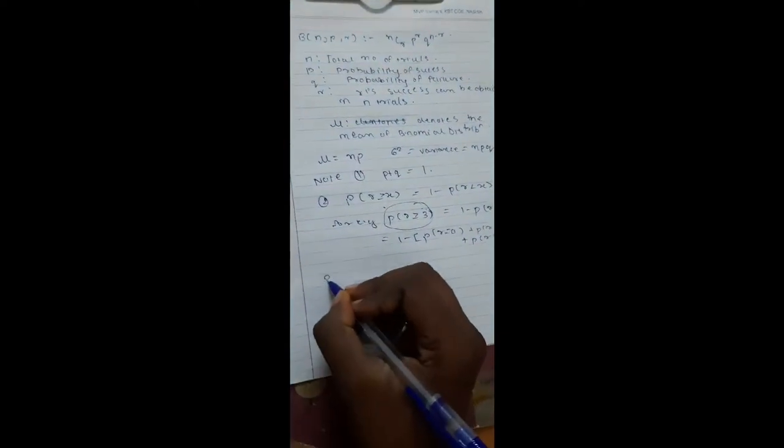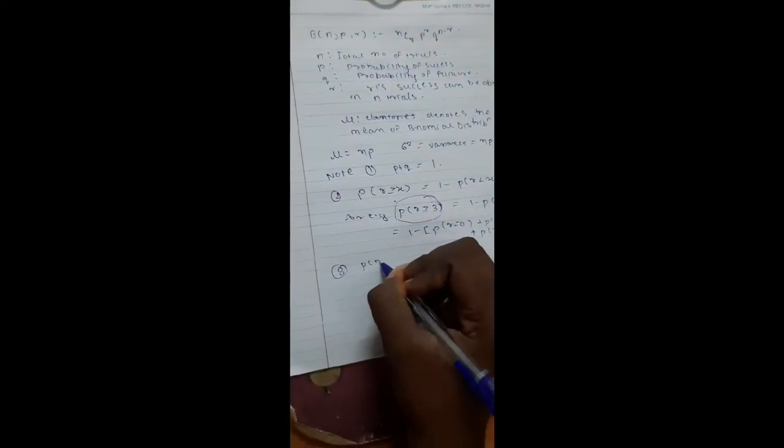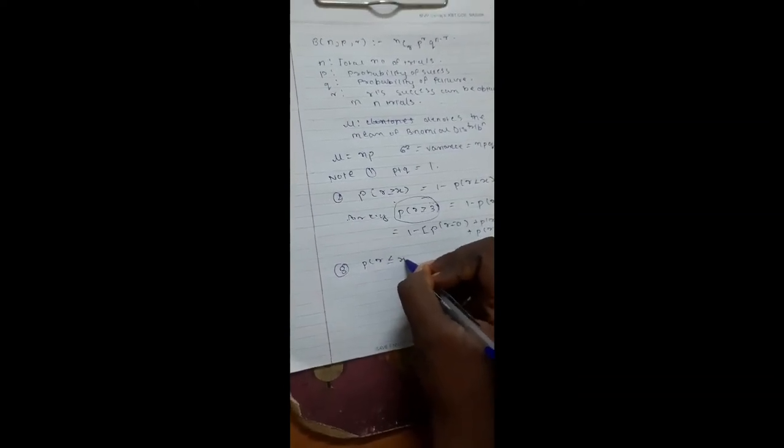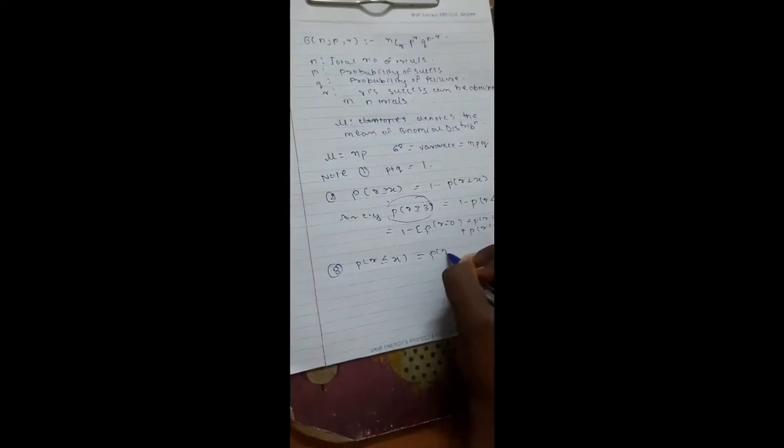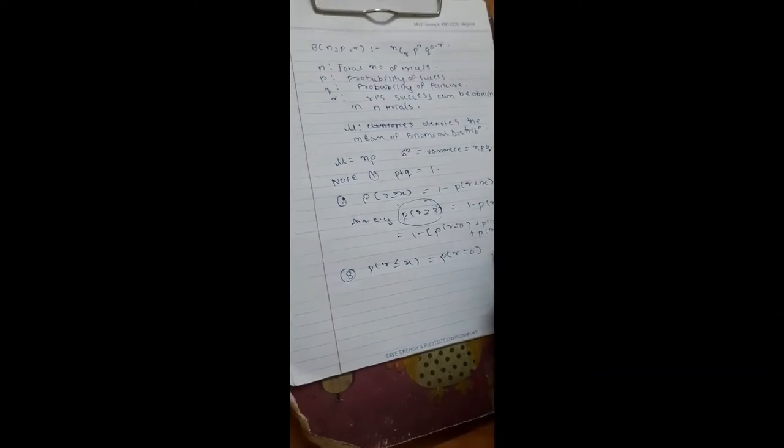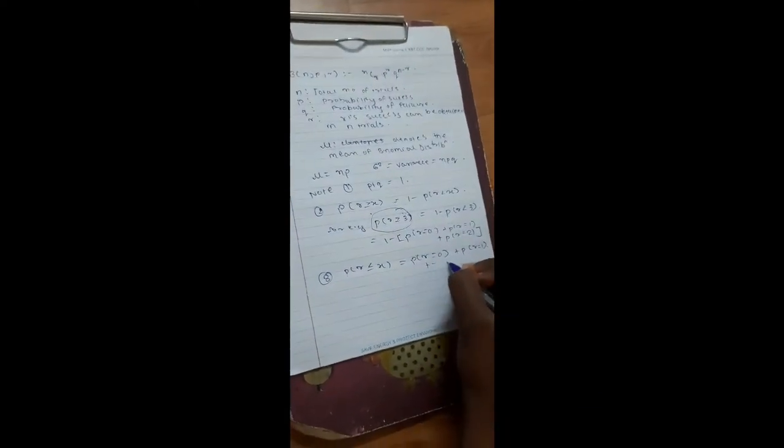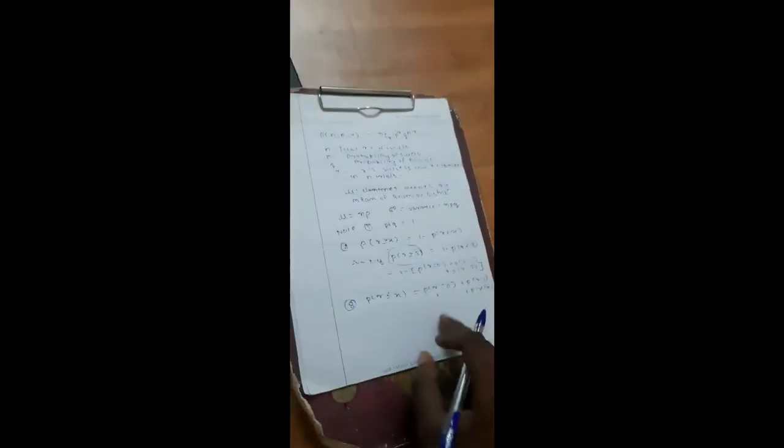And the third note is P of r greater than or equal to x, which is nothing but P of r equal to 0 plus P of r equal to 1 plus, and so on, times P of x equal to r. So this is the third note, and this is about the binomial distribution. Okay, just now we completed the binomial distribution. Now let's talk about Poisson distribution.